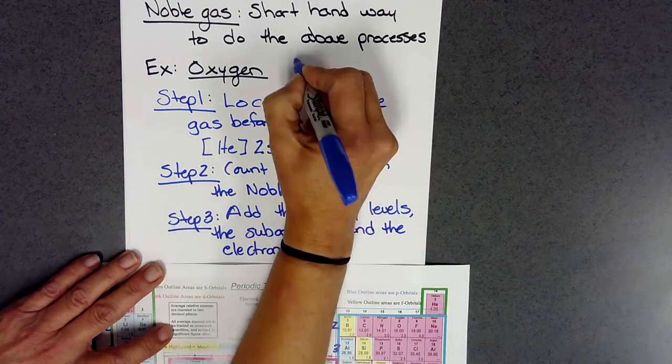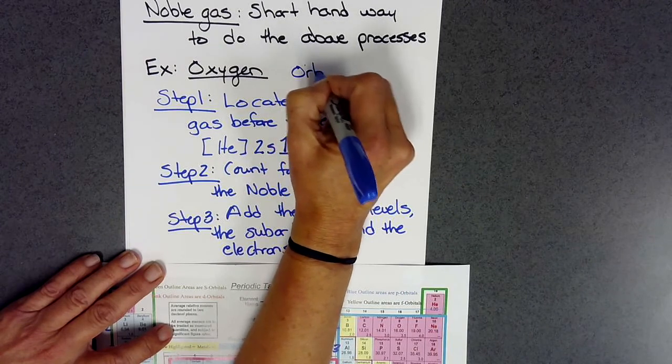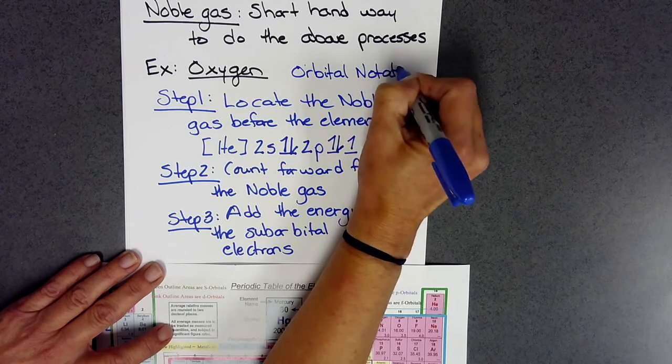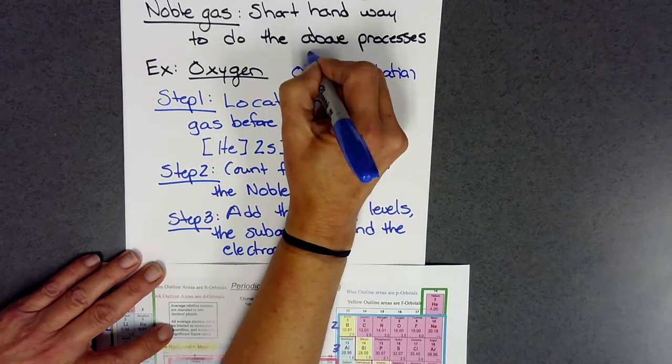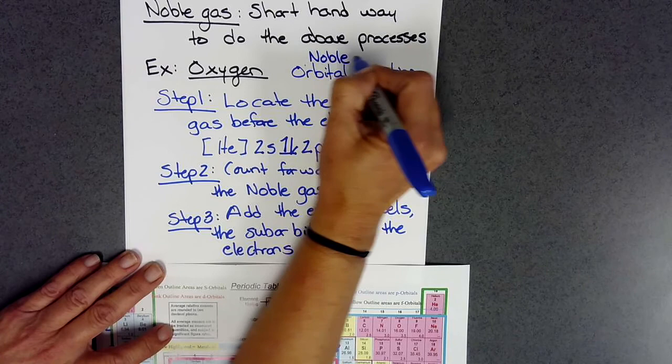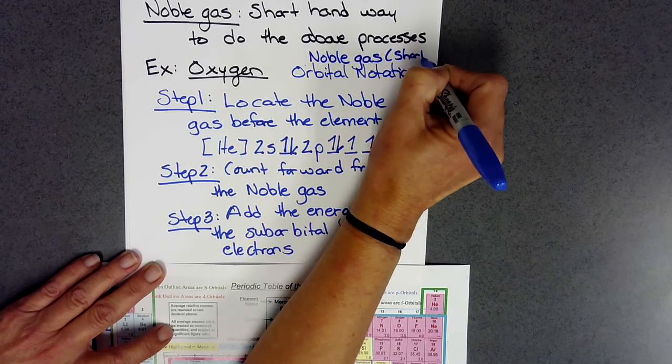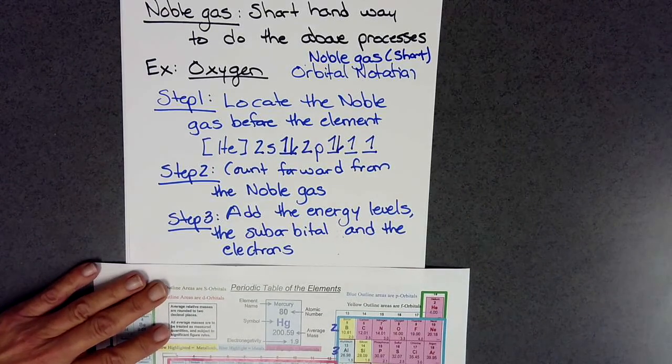So this is all for orbital notation for the noble gas, also known as the shorthand version.